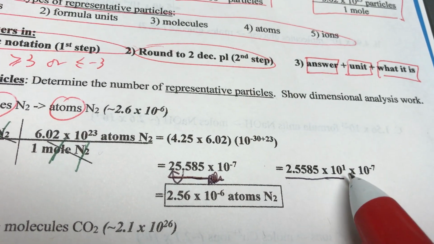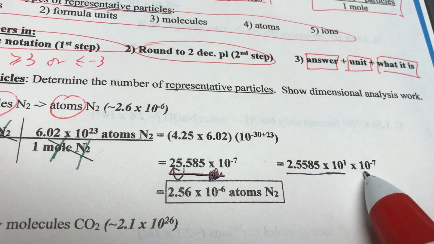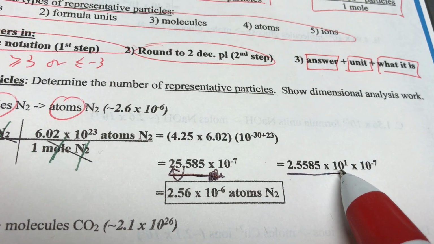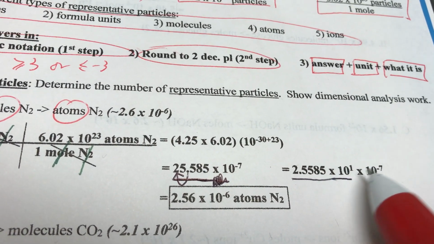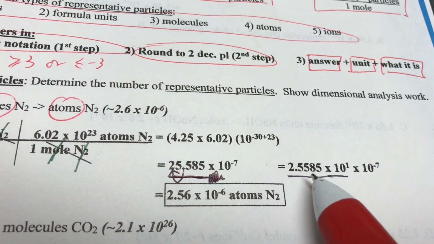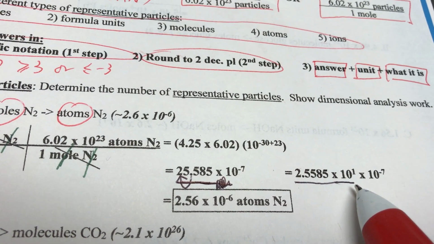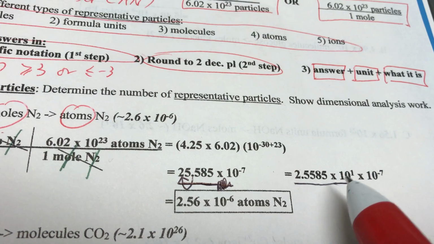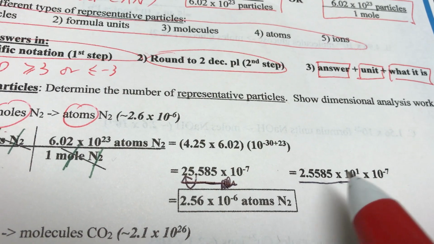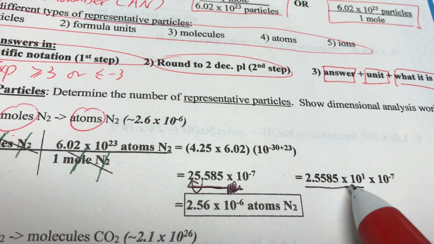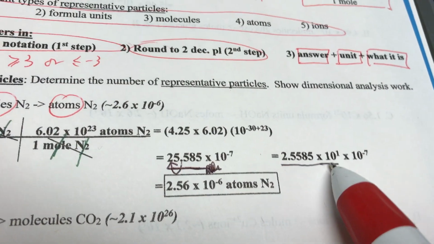Now don't do this part in your head. A lot of people put 10 to the -1 here by accident, and they do the math in their mind, and then they write 2.585 times 10 to the power -8, which is wrong. You want to make sure this exponent is correct by writing this out and double checking: is it supposed to be +1 or -1?